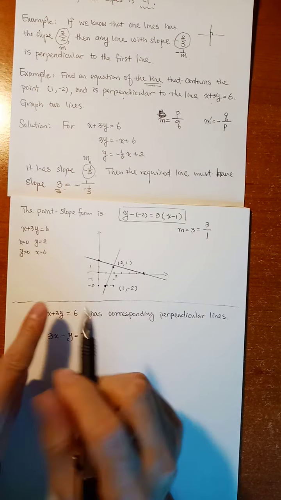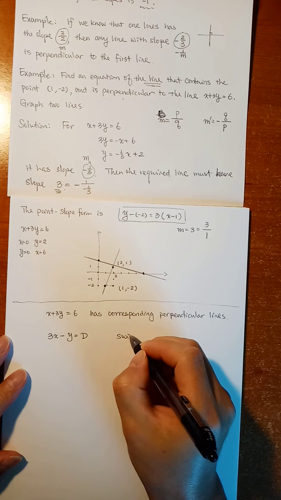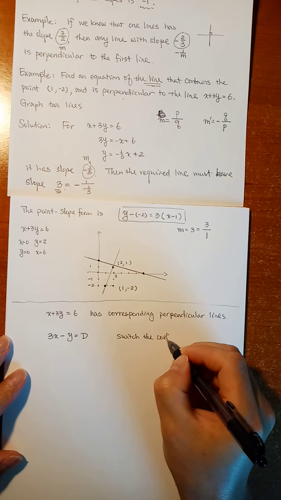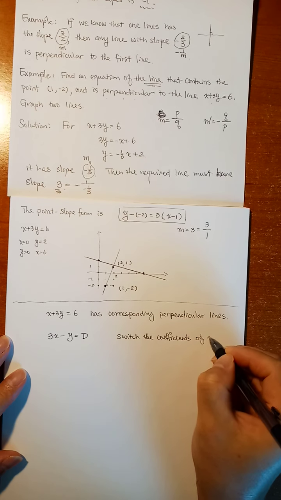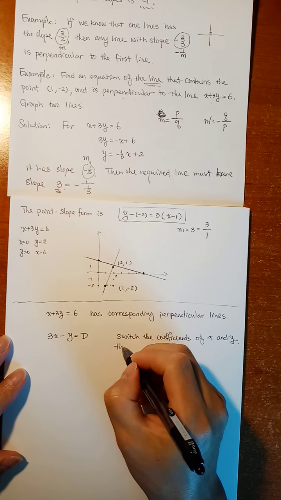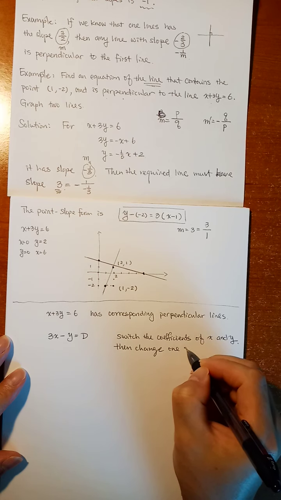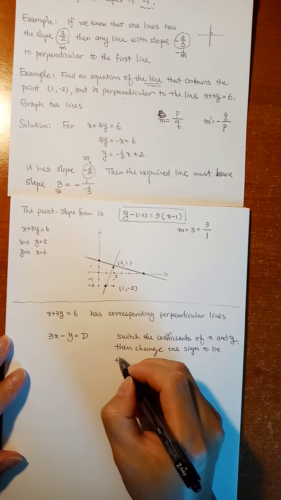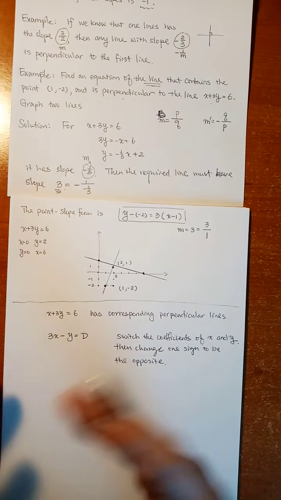So you switch the coefficients of x and y. Then change one sign to be the opposite. If it's positive, you change it to be negative.